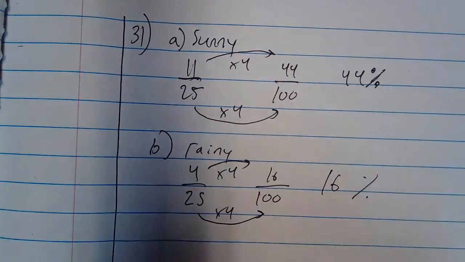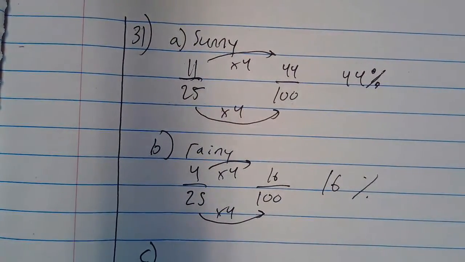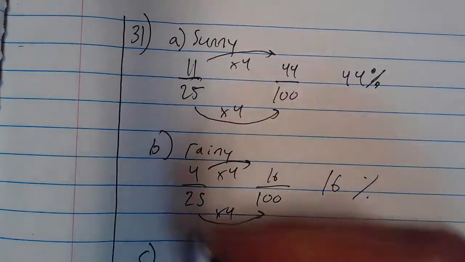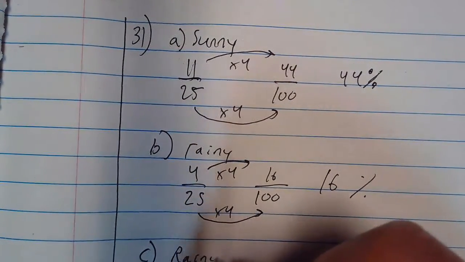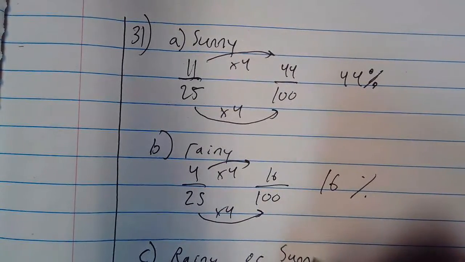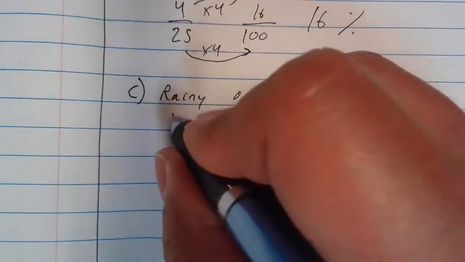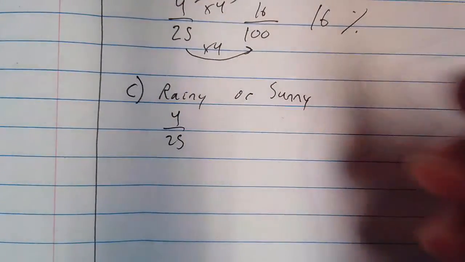What percent of the days were rainy or sunny? Oof, okay. Rainy or sunny. All right. Rainy, we know we have 4/25. We just wrote it right now.